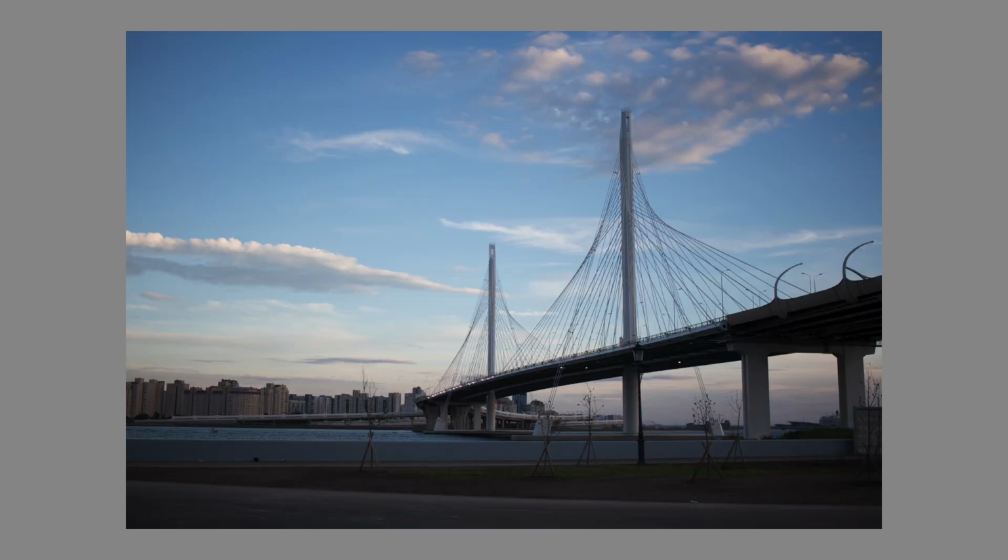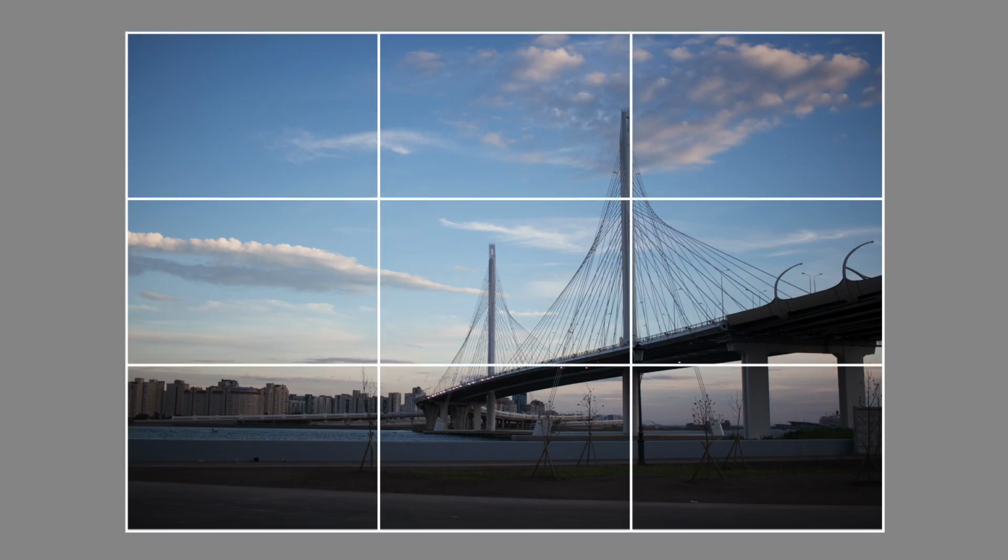A picture of a bridge. Again, the closest vertical beam that there is on the bridge is on the vertical third. Also, the city that is far from us and the bit of the road that is closest to us, they're all in the lower third, and all the sky is in the upper two thirds, creating even more visual interest there.